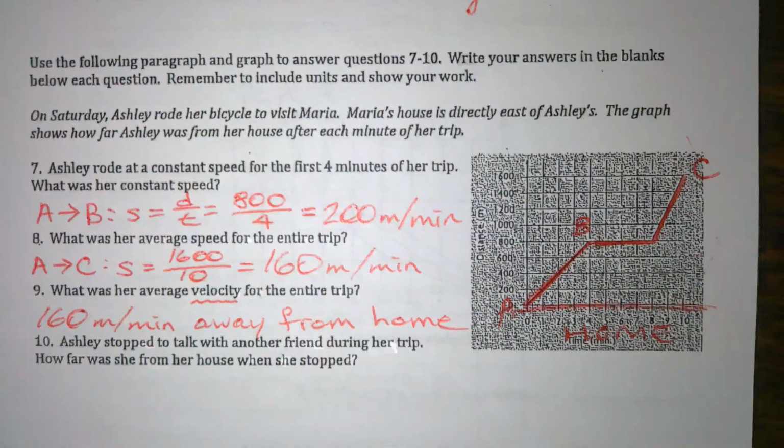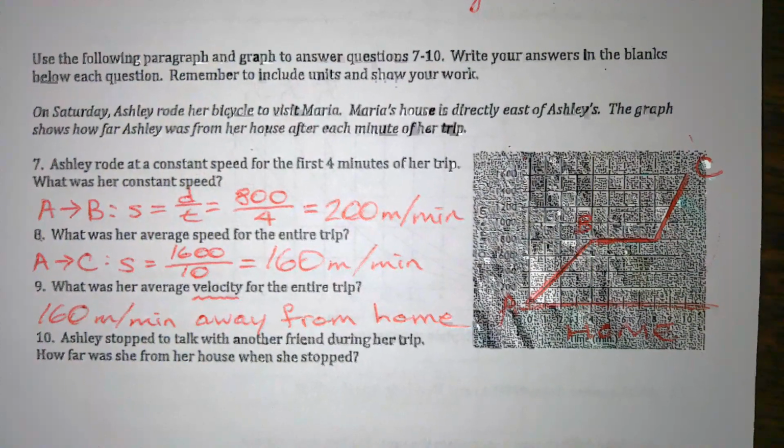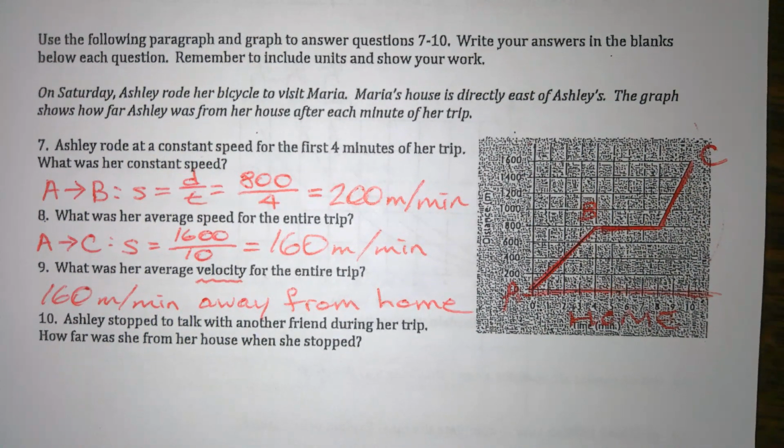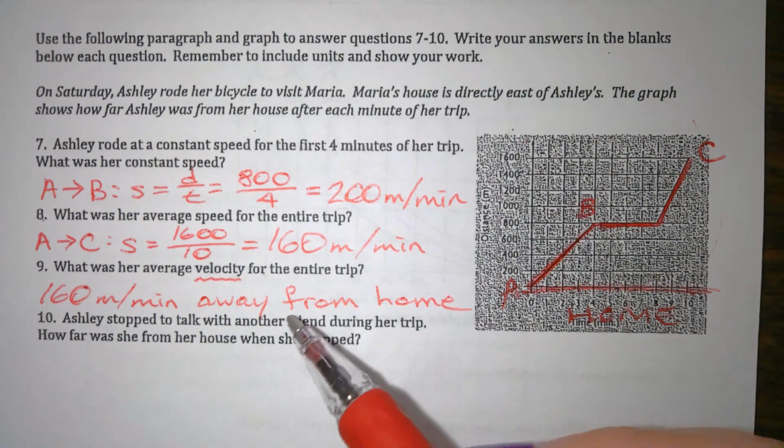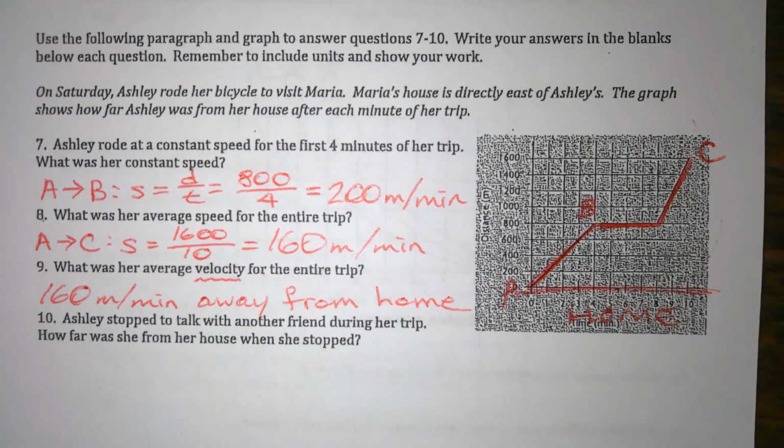On a trip to her friend's house, which is Maria's house. So on the test, you could say she's running away from home towards Maria's house. That's direction.